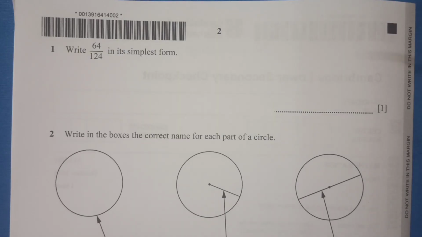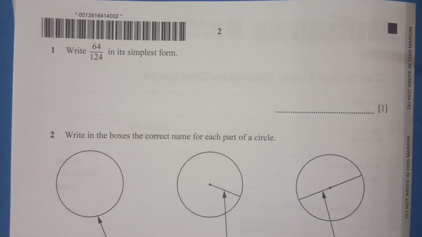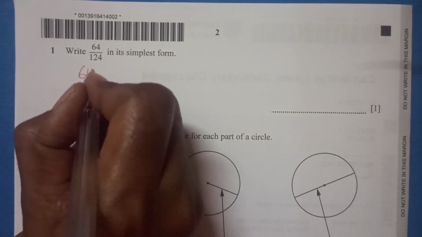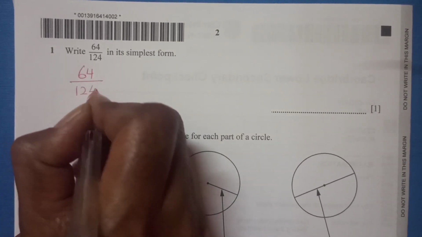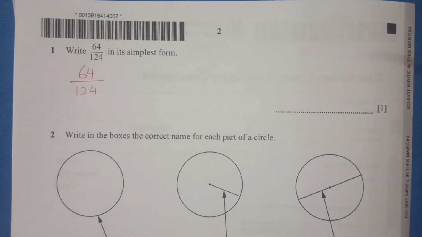Question number 1. Write 64 over 124 in its simplest form. To write the fraction in simplest form, we have to find a number that divides both numerator and denominator.